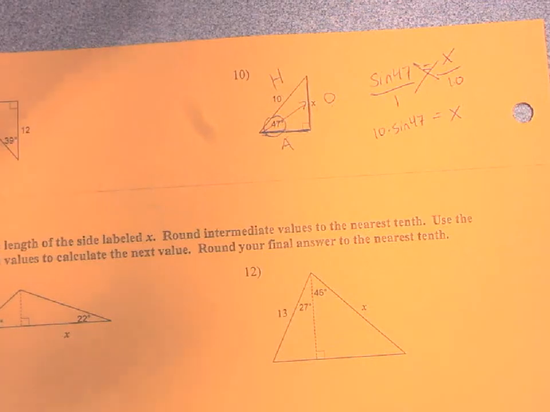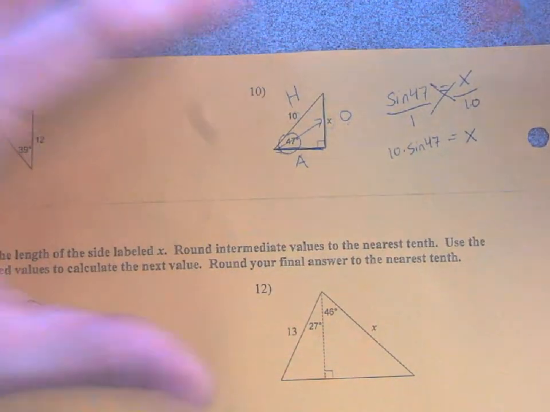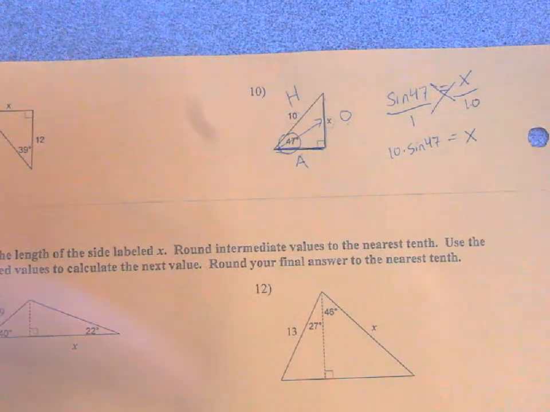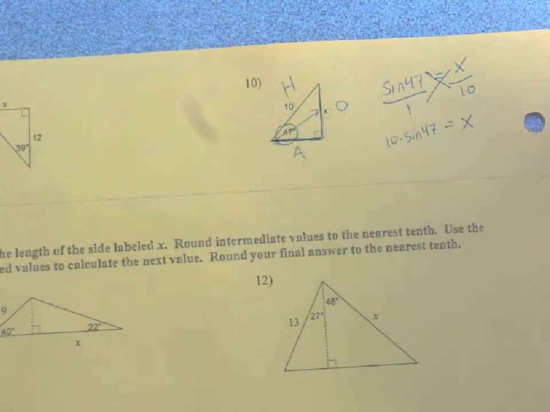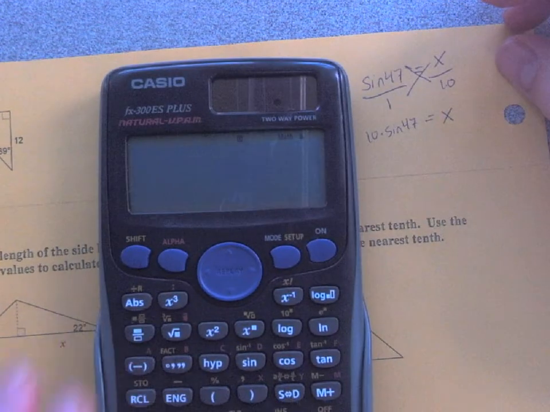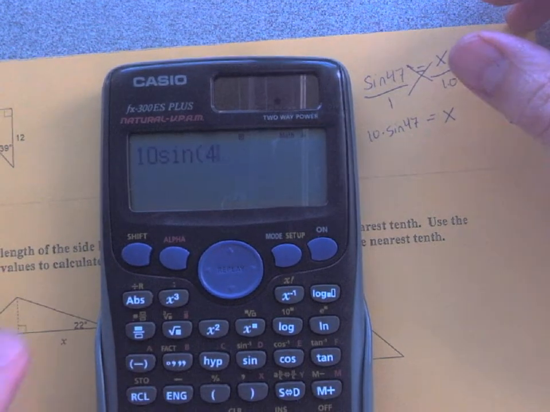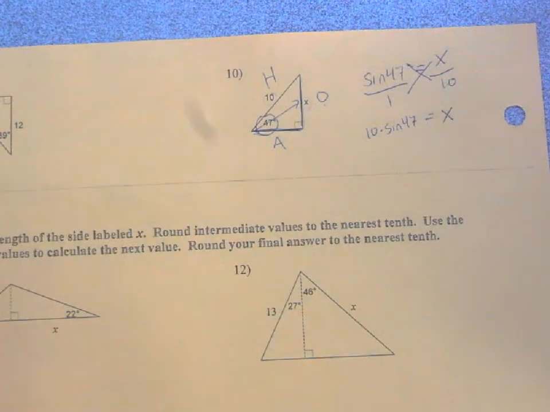So again, in this case, we don't have to do any dividing because the x was on top here. So we don't have to worry about dividing something to get x by itself. We already got x by itself in the first go. So we're going to just type in 10 times the sine of 47, and that's going to give us about 7.3.